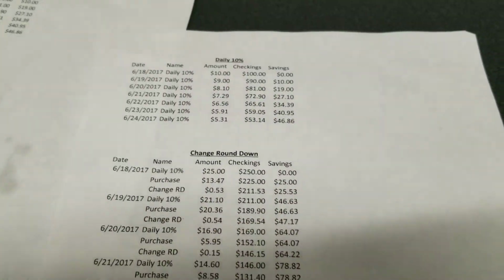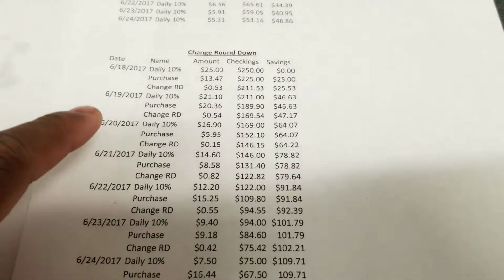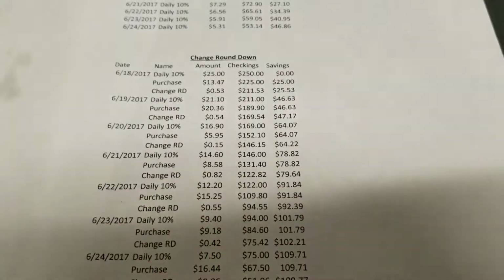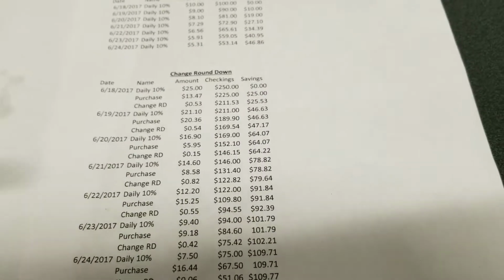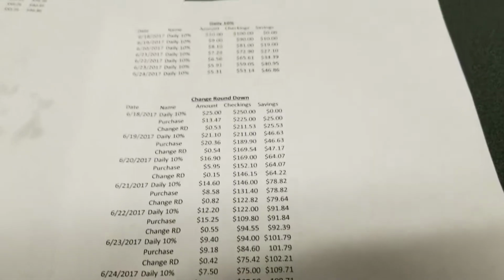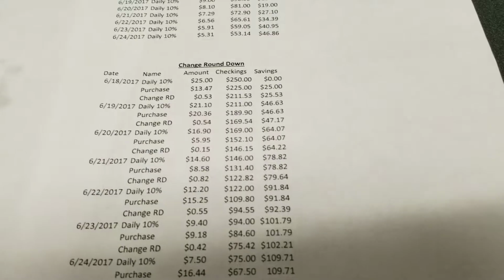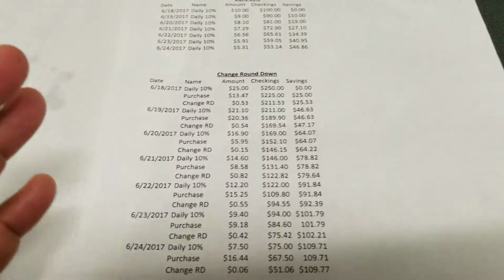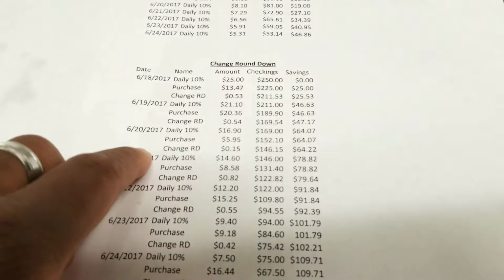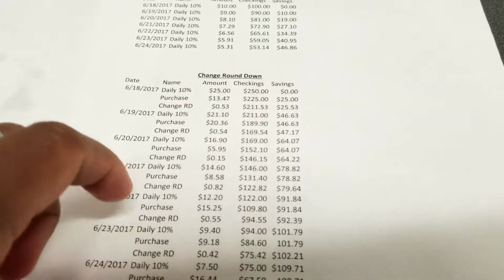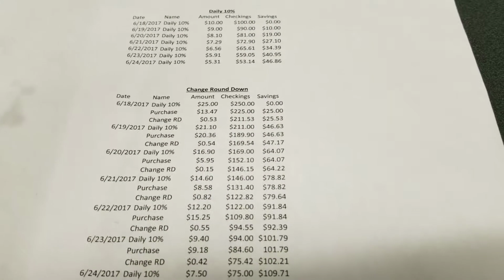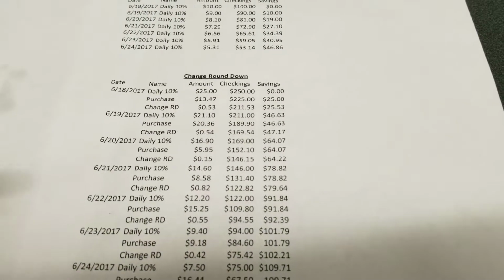And then based off of the purchases that I make that day, you can do it every time you make a purchase, or you could do it every end of the day. So what I've seen people do is once they make all their purchases for the day and they know they are not going to buy anything else, they'll go ahead and do the change round down.